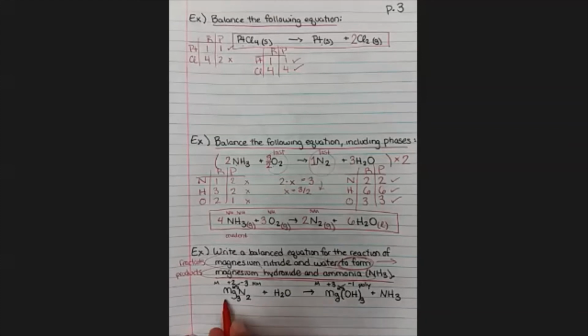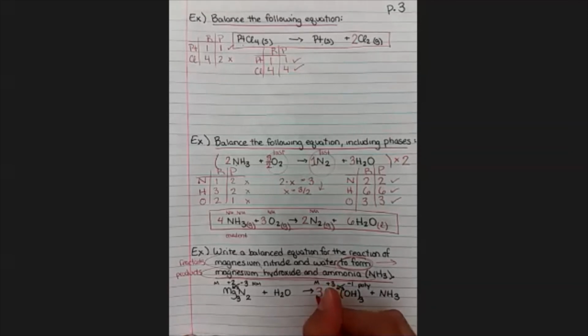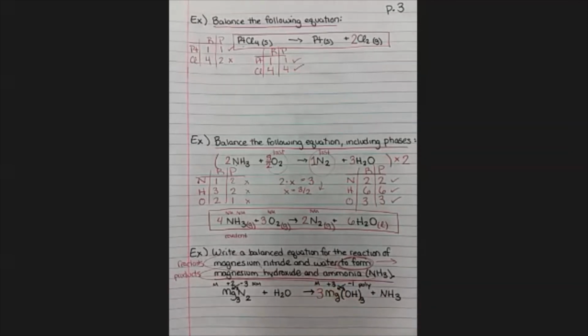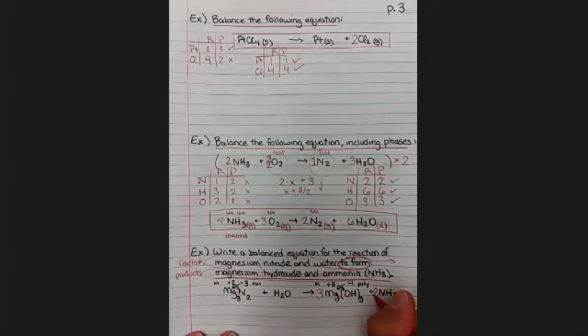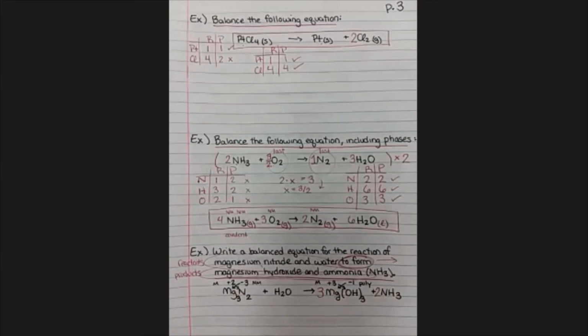So magnesium, there's 3 on the reactant side and 1 on the product side. So I'll add a 3 in front of magnesium hydroxide. We can do nitrogen next. There's 2 nitrogens on the left. There's 1 nitrogen on the right. So we'll add a 2 in front of ammonia to make 2 nitrogens. We'll save hydrogen for last.